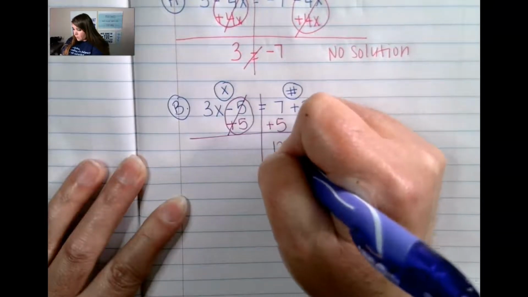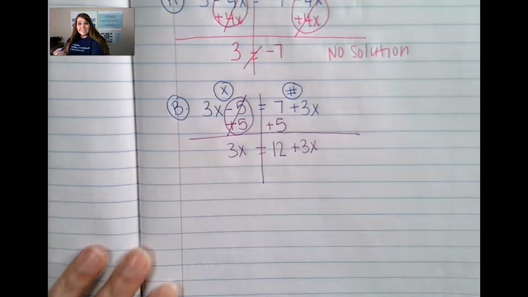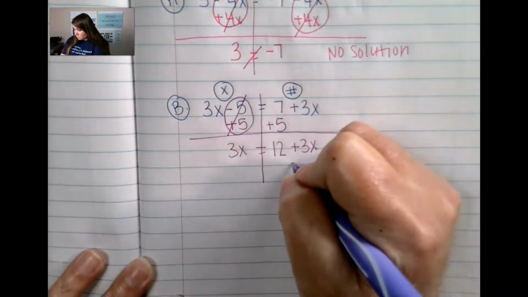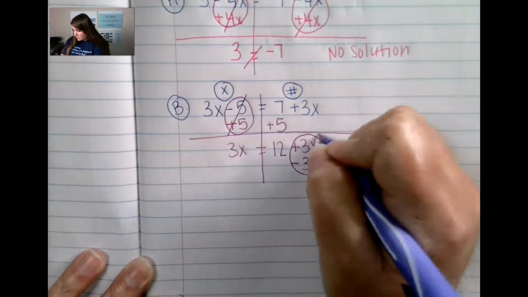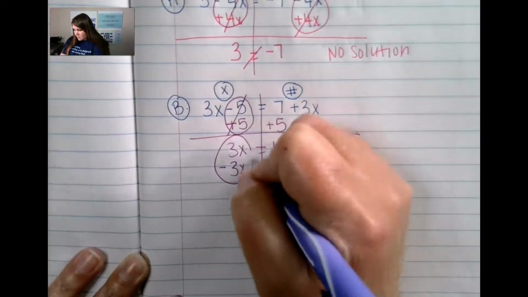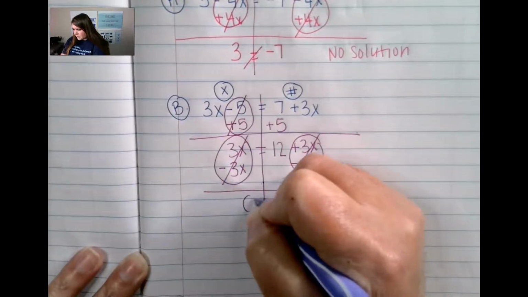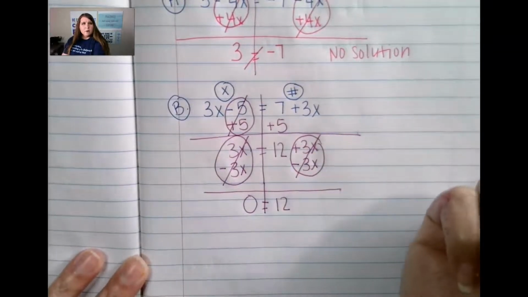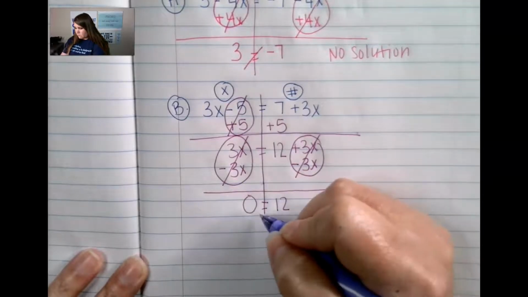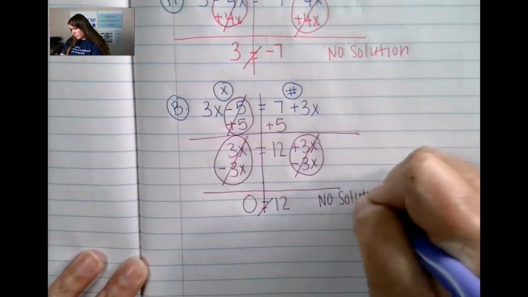I now have 12 plus 3x equals 3x. I'm not done because I still have variables on both sides of my equation, so I need to move 3x by canceling this one. But look what happens. When I did that, I canceled that one, and now I have 12 equals 0. What? 12 doesn't equal 0. 0 equals 0, 12 equals 12, but 0 does not equal 12. So when they don't equal each other, there is no solution.